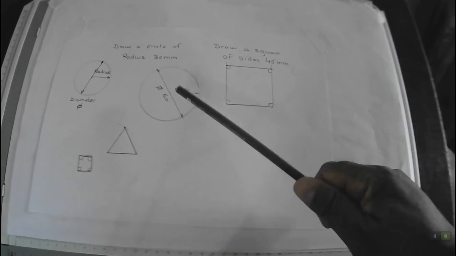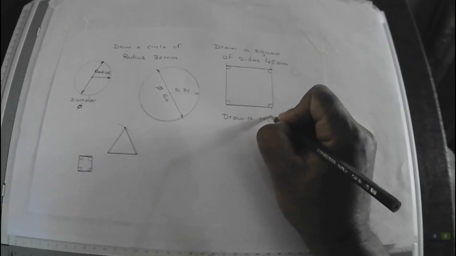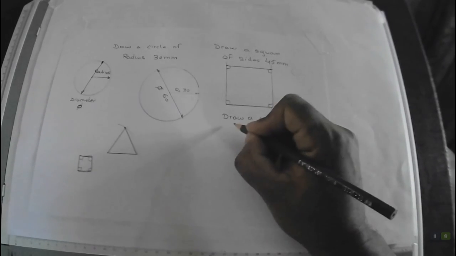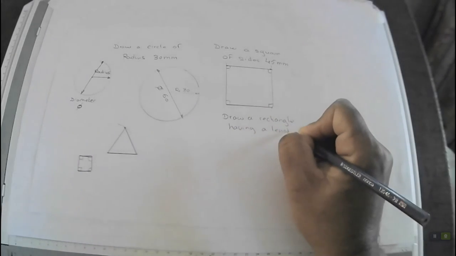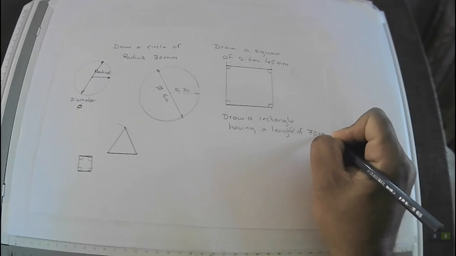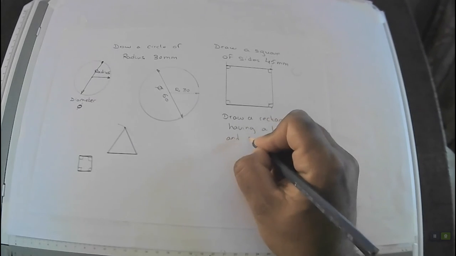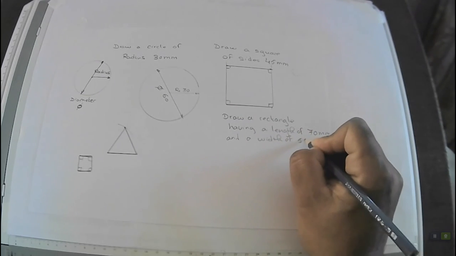So you have learned how to draw a triangle, a circle, and a square. You can also draw a rectangle using the same technique. If you have to draw a rectangle having a length of, let us say, 70 millimeters and a width of 50 millimeters.